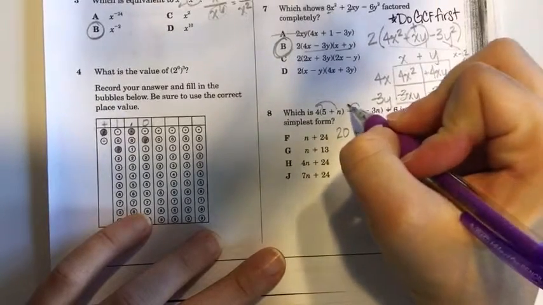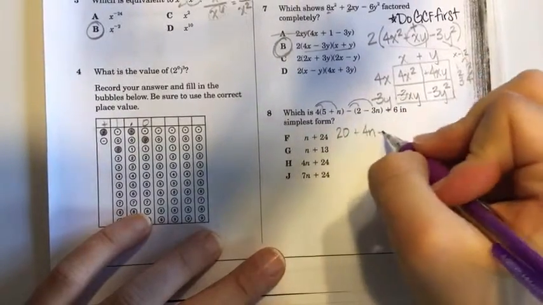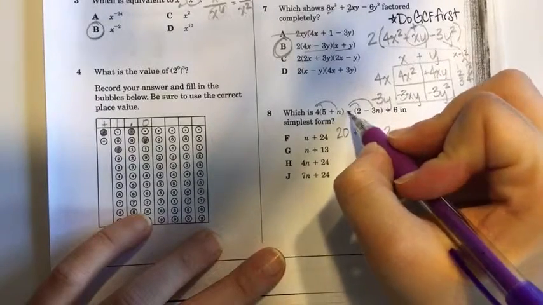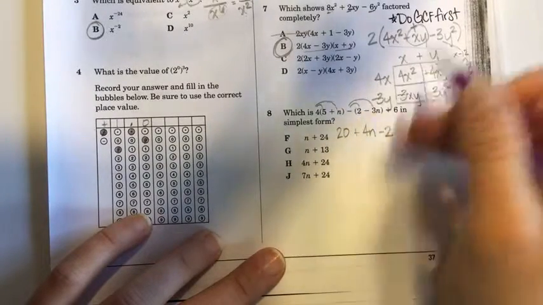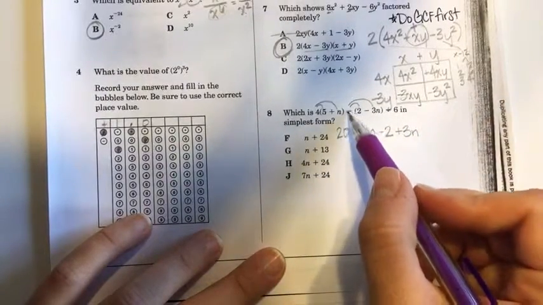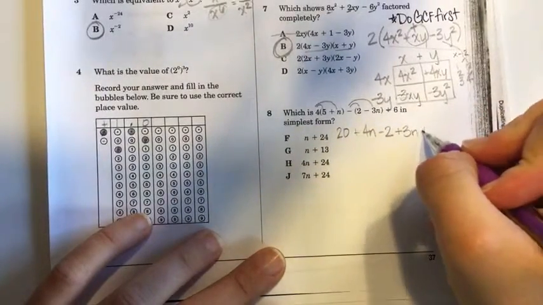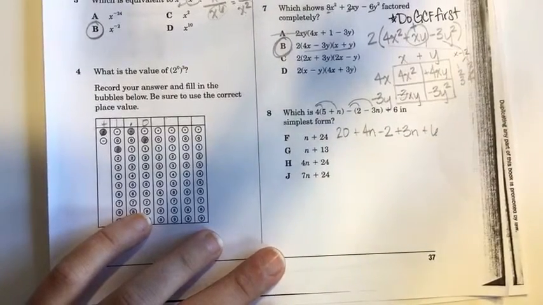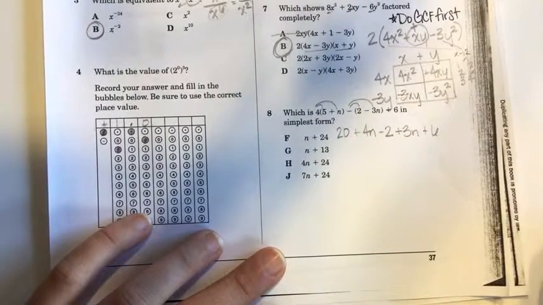I'm going to distribute to that middle one, so negative 2. When you distribute a negative to something that was already a negative, it becomes positive 3n. So just remember, you can be distributing just a negative, and then plus 6 at the end. And then this is just simplifying, combining like terms.